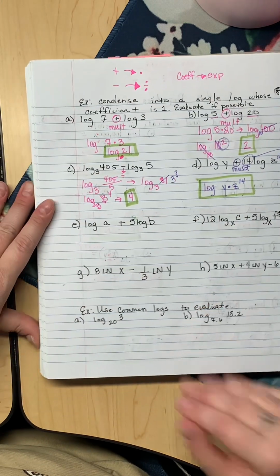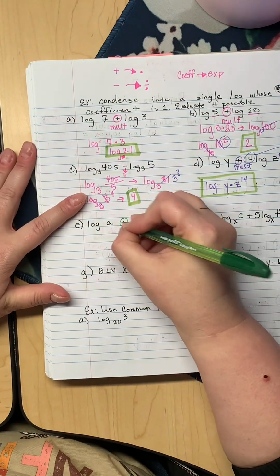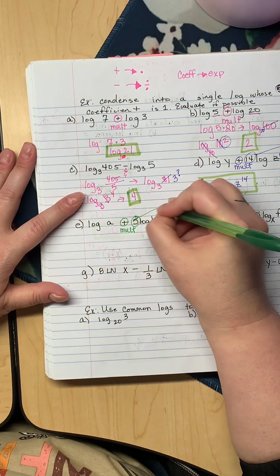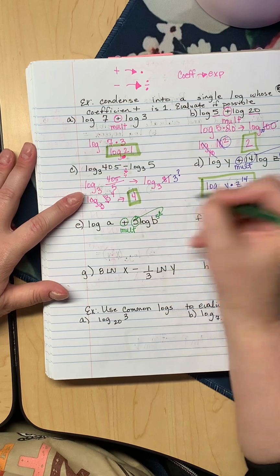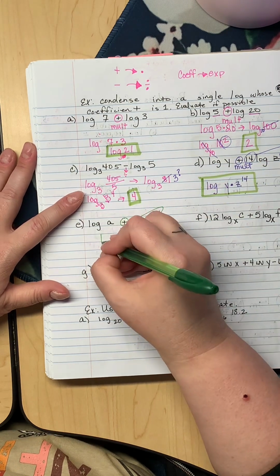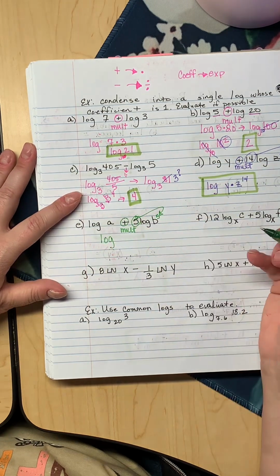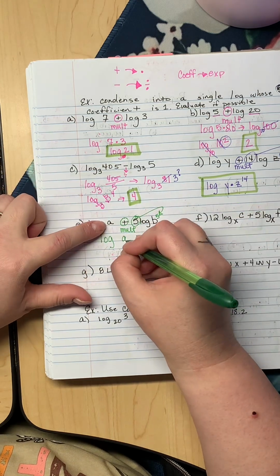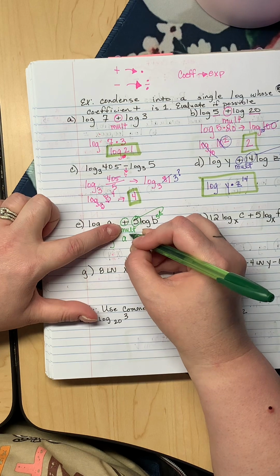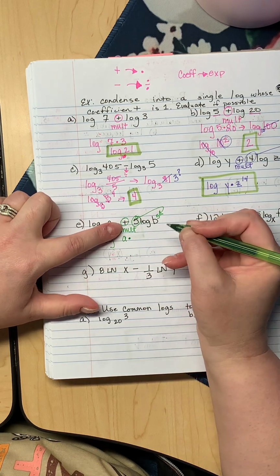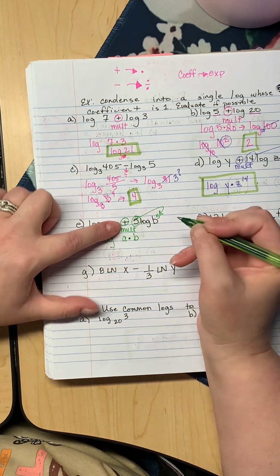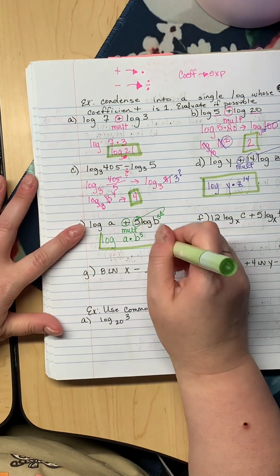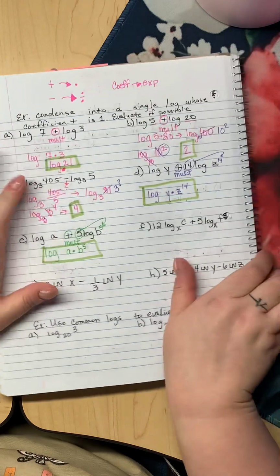Okay, let's look at part E. This plus sign means multiply. This 5 coefficient means goes to an exponent. And then let's go. We're going to write a single log, log. Then we're going to write from left to right. The letter A, multiply dot, from this plus sign. B to the 5 exponent. Hey, done with that problem.